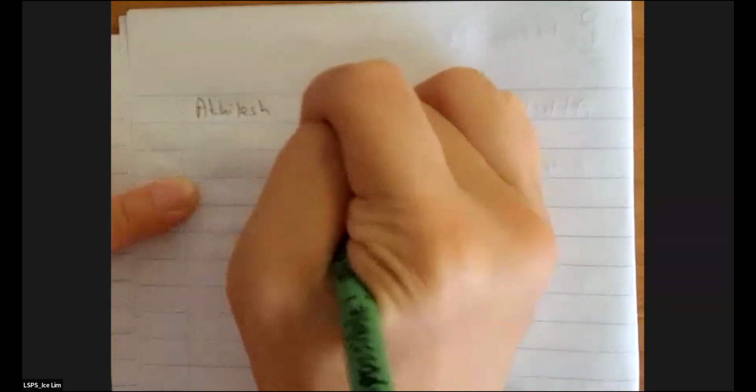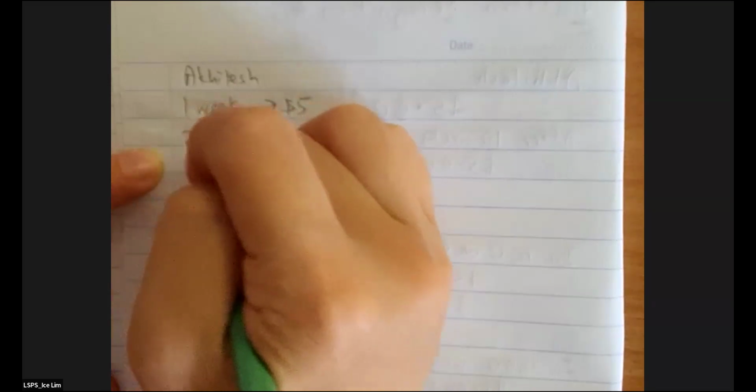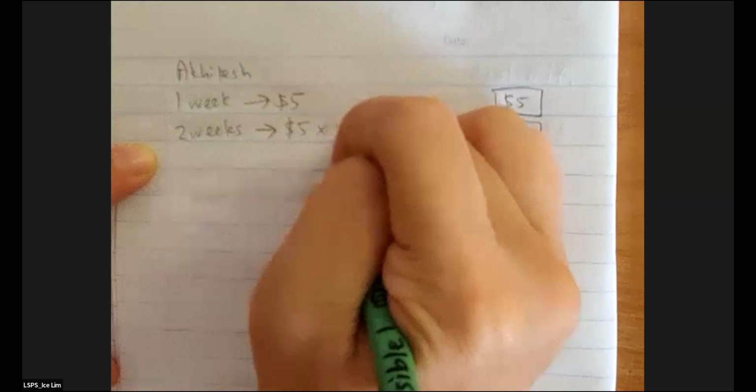So here is the same amount of money. He still got $5. Same thing. That's 1 week. But then I'm going to look at 10 weeks now. We're going to look at, say, 2 weeks. If it's 2 weeks, what will be the amount of money? $10. Is it difficult? No, it's probably just 5 times 2, that's all, $10.